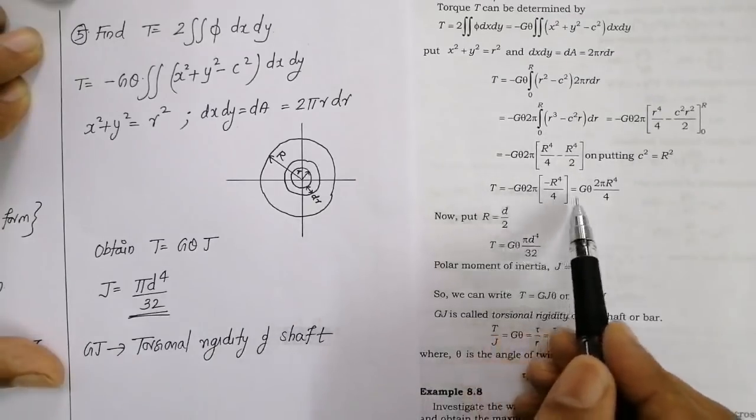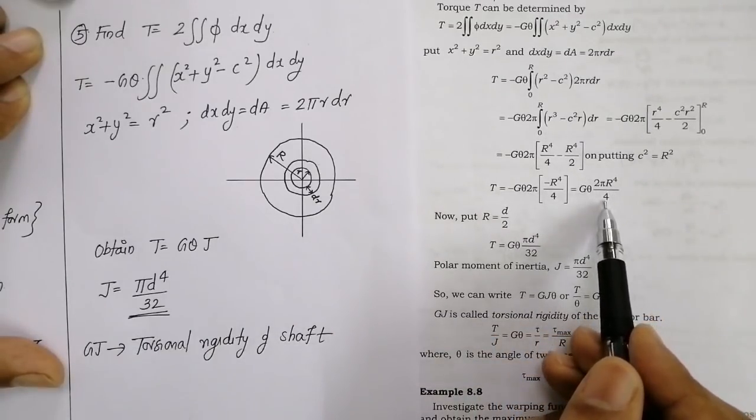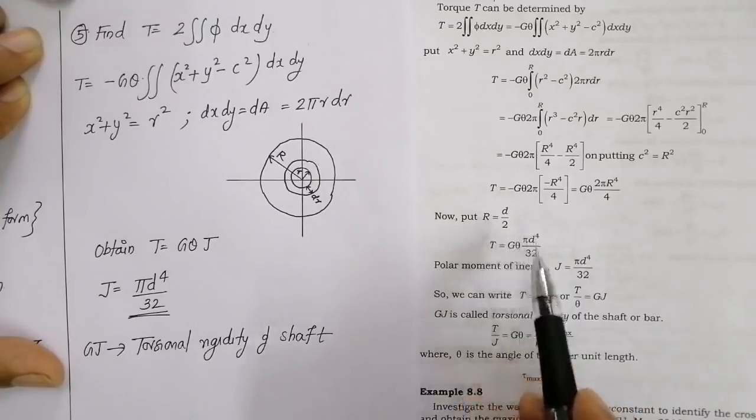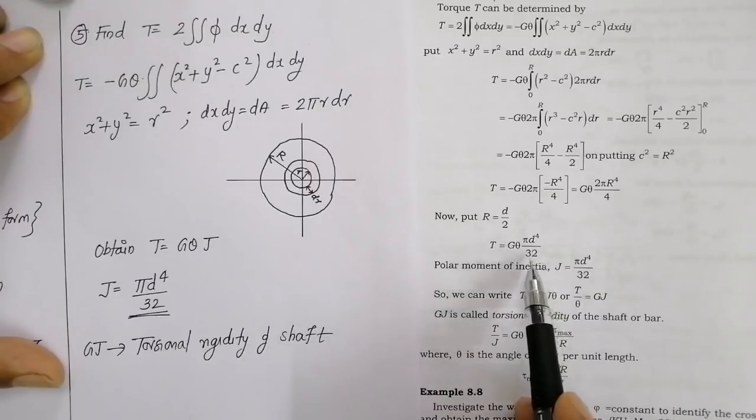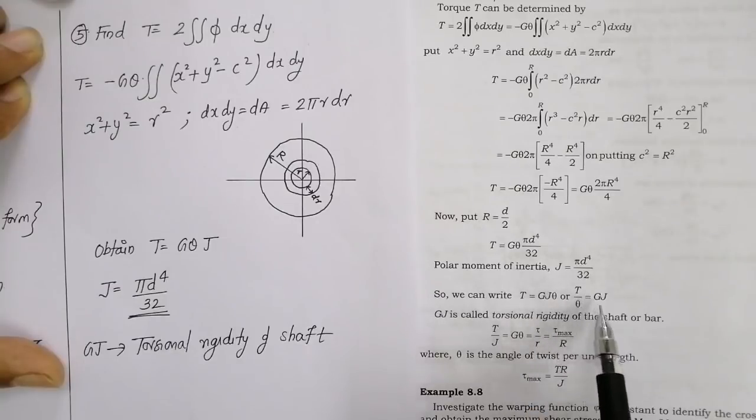So we will get T is equal to g theta into 2 pi R raised to 4 divided by 4. Now if I put R equal to d by 2, I will get T is equal to g theta pi d raised to 4 by 32. So this quantity pi d raised to 4 by 32 is the polar moment of inertia which is represented as J. So T is equal to G J theta, or the torsional rigidity GJ is equal to T by theta. So now what is tau max? The maximum shear stress is at the outer surface of the shaft, which is at capital R. So tau max is equal to TR divided by J.